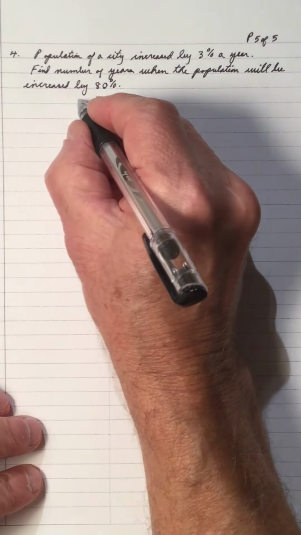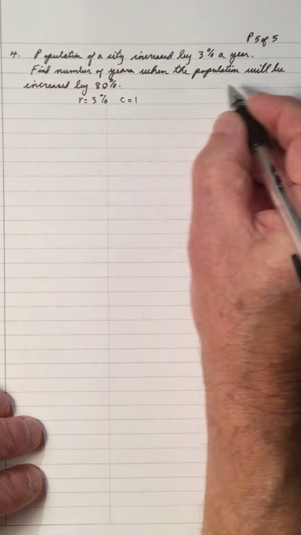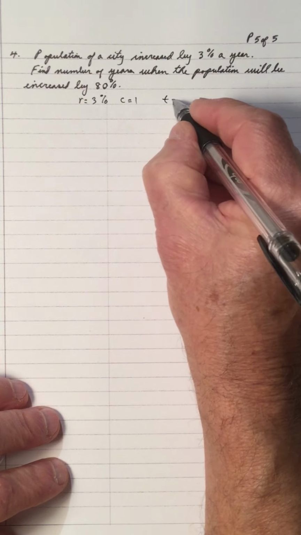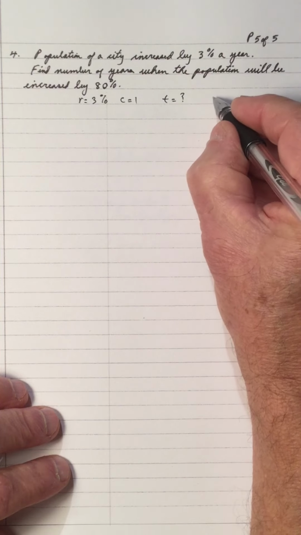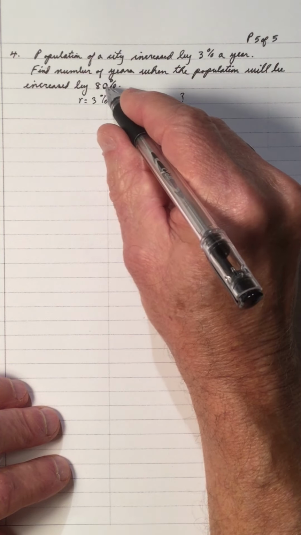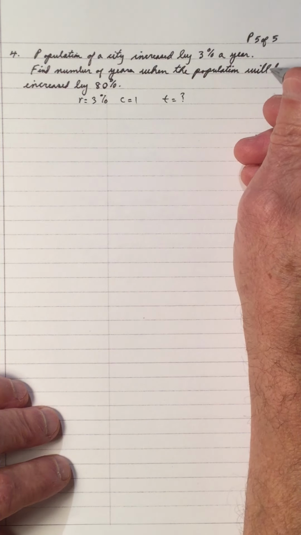Number 4. The population of a city increases by 3% a year. Find the number of years when the population will be increased by 80%. So the rate of increase is 3%, C is 1. We have to find the time when the population will be increased by 80%, that's 80% added on to what you already have.